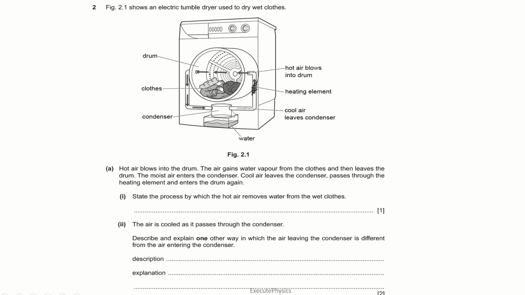So the condenser basically cools it down, right? The cool air leaves the condenser. So in the condenser, a cooling process is happening. The moist air is cooled down, leaves the condenser, passes through the heating element, and enters the drum again. It again gets heated up, and this process continues. State the process by which hot air removes water from the wet clothes.